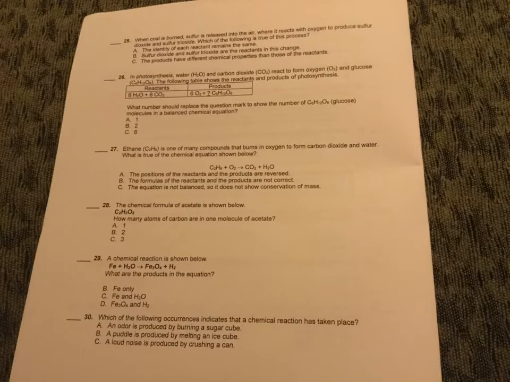28. The chemical formula of acetate is shown below, C2H3O2. How many atoms of carbon are in one molecule of acetate? A, 1, B, 2, C, 3.